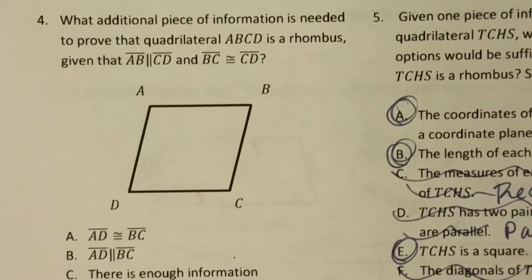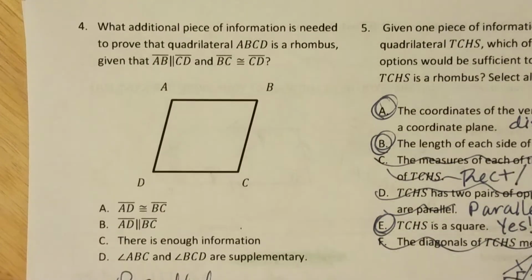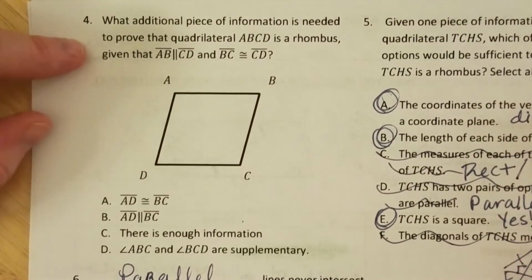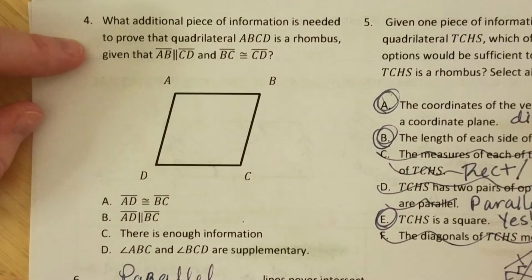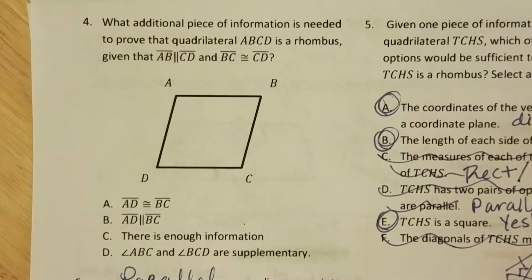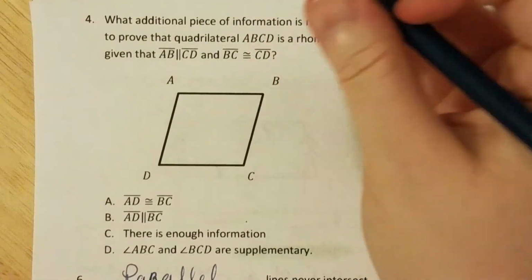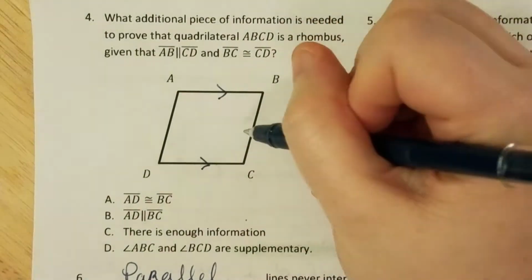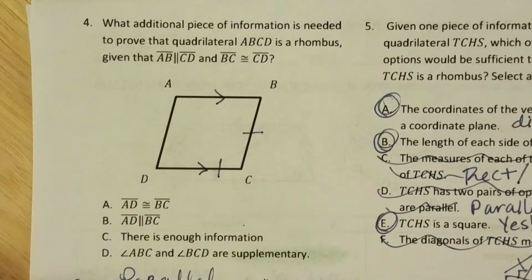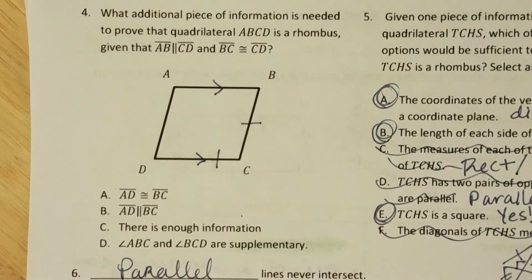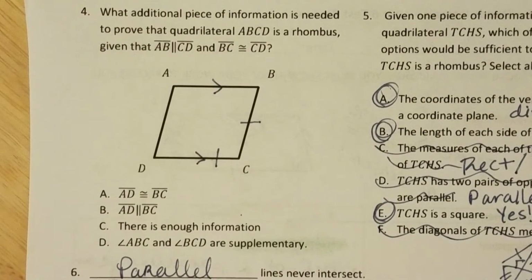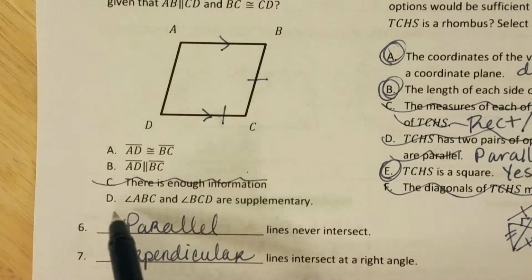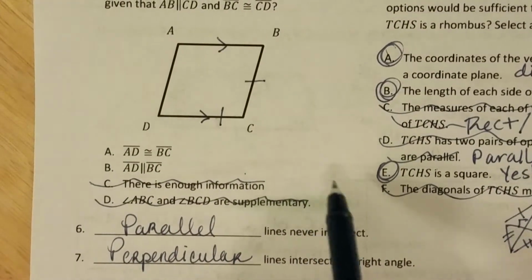For number 4, this one's another weird one. I don't really like it, but it is what it is. Given this information, what additional piece of information would guarantee that ABCD is a rhombus? So, what do they give us? They give us that AB is parallel to CD, and they give us that BC is congruent to CD. Now this one's tricky. There's not enough information, first of all, and the last option is given.